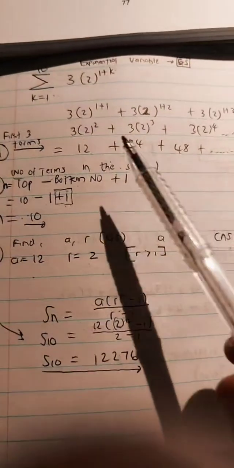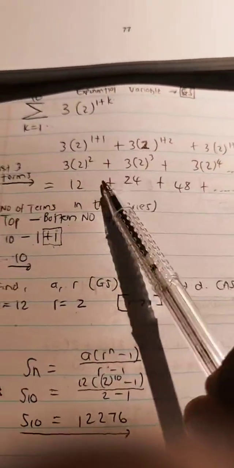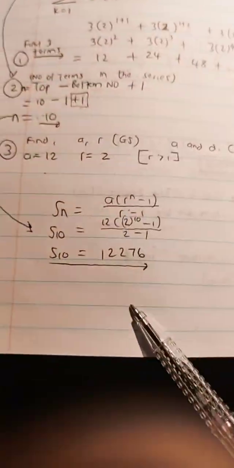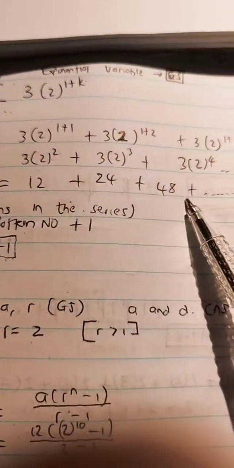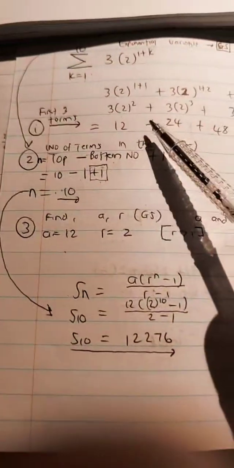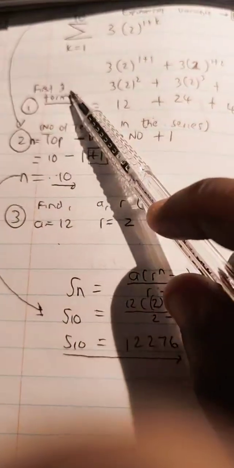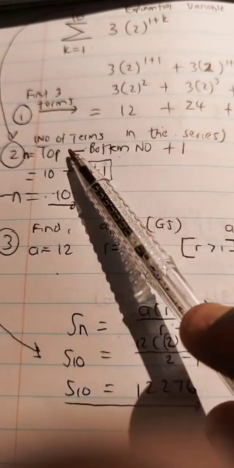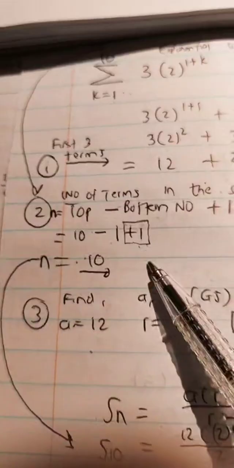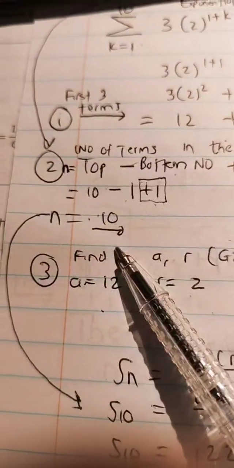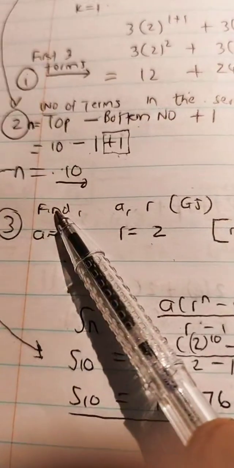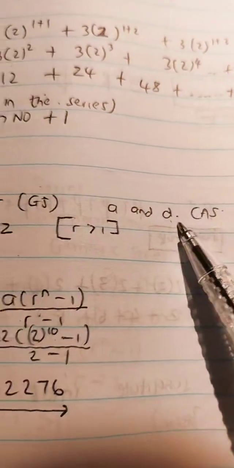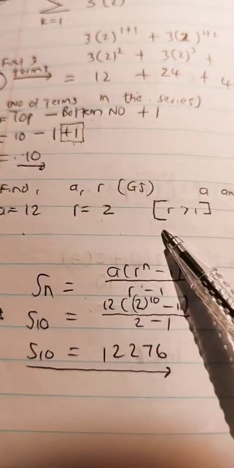Yeah, I think I've established this. Now remember, guys, this series can be geometric, as you've seen here, but sometimes it can be arithmetic. And you can do the same thing. Find the first 3 terms. Find out the number of terms by taking top minus bottom and adding 1. Find a and d if it is an arithmetic series, or a and r if it's a geometric series.